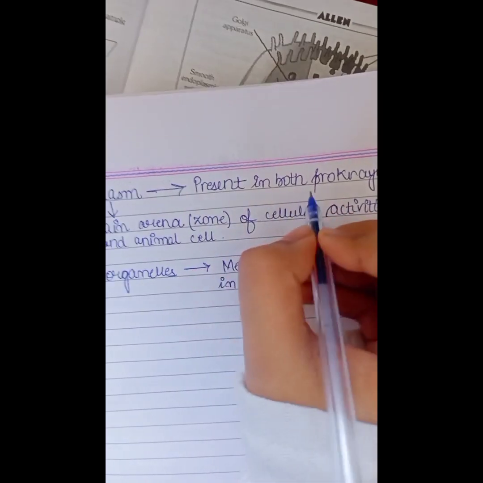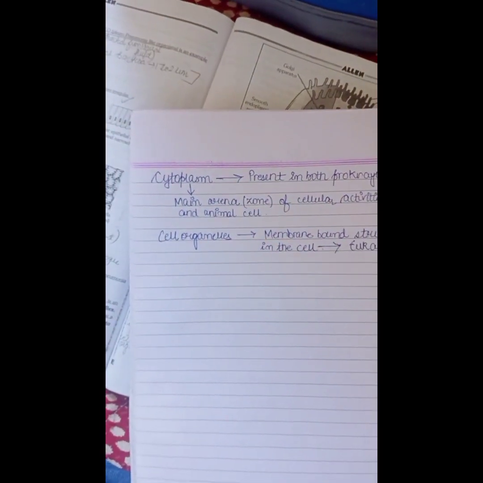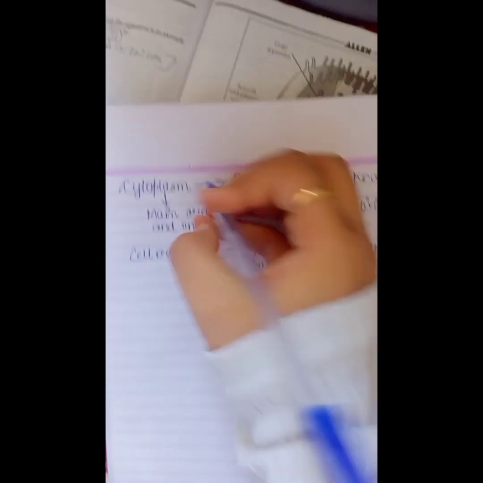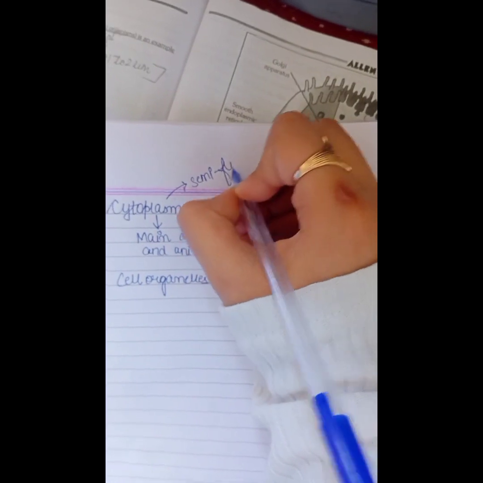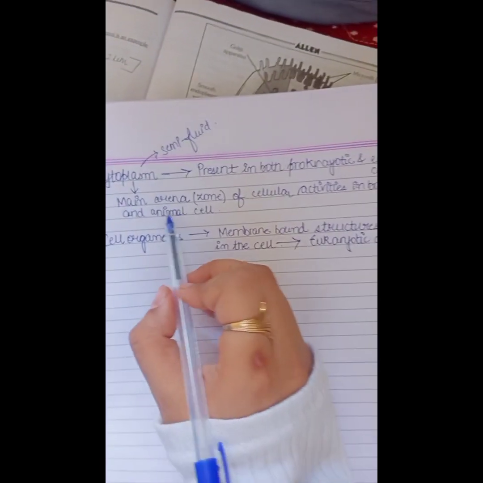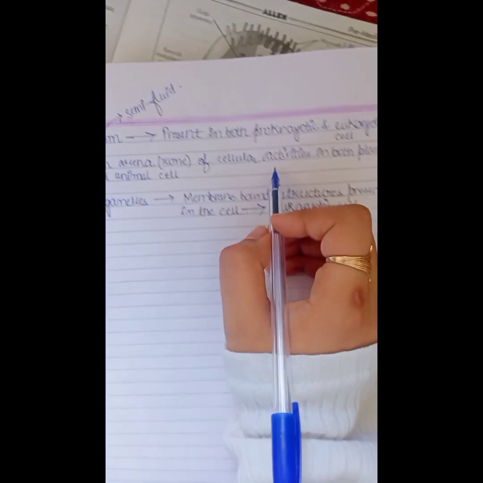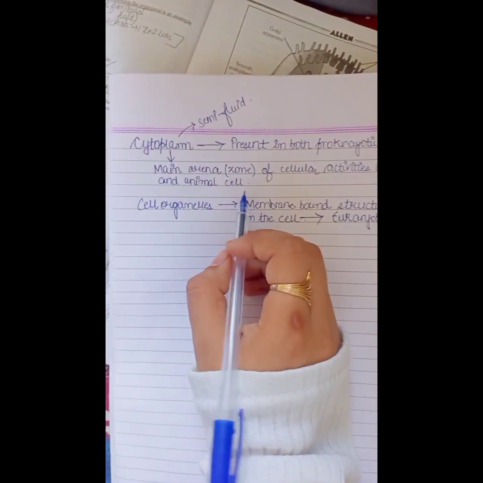Next we have cytoplasm. Cytoplasm is present in both prokaryotic and eukaryotic cells, and it is somewhat like a fluid. It is semi-fluid in nature, and it is the main arena of cellular activities in both plant as well as in animal cell.